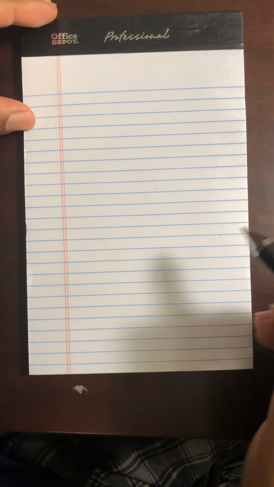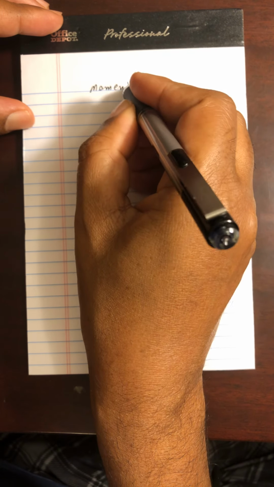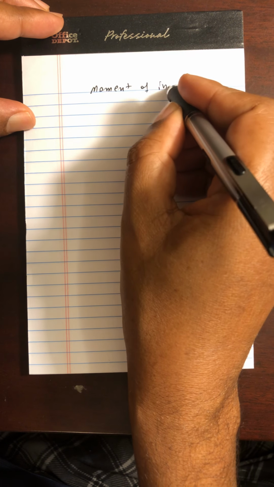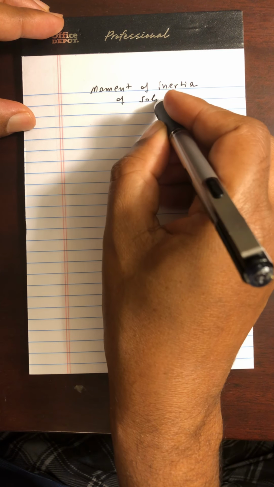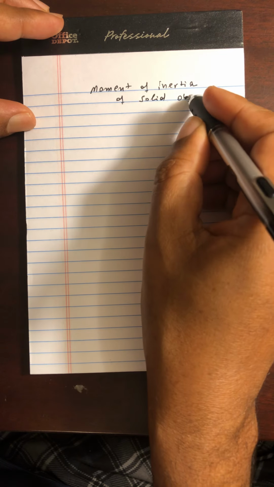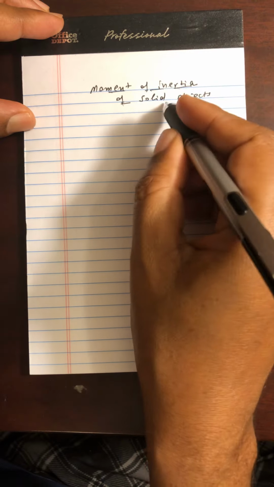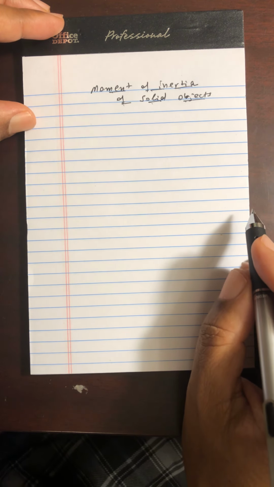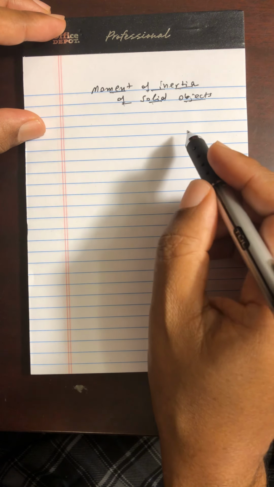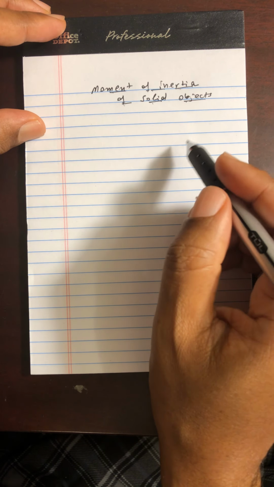In this section, we're going to look at the moment of inertia of solid objects. So far, we've looked at how to calculate moment of inertia of a system of particles. Now we want to look at moment of inertia of solids. Okay, so that's of course a continuous distribution of particles.